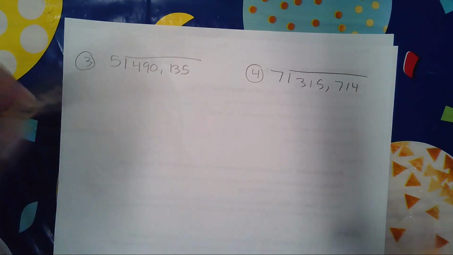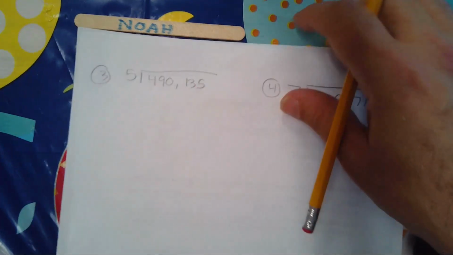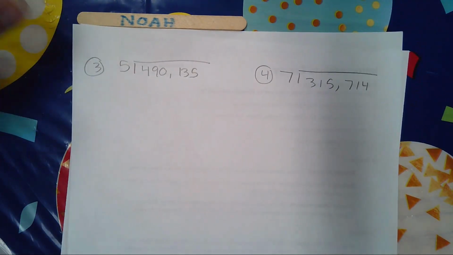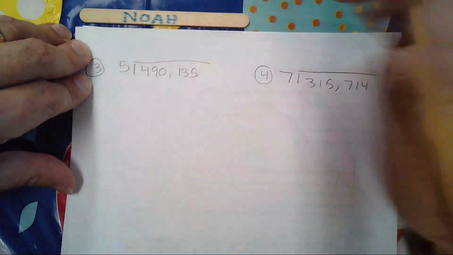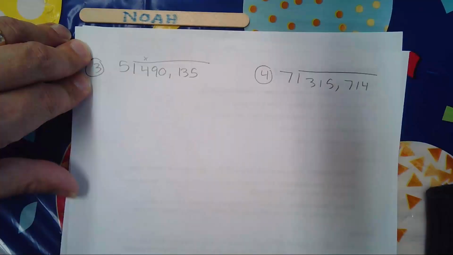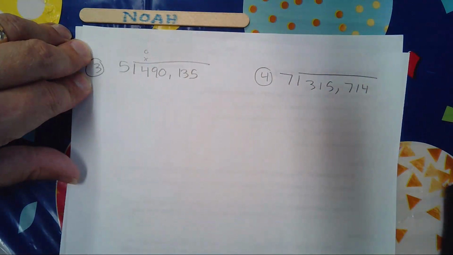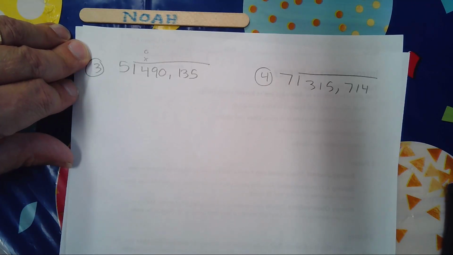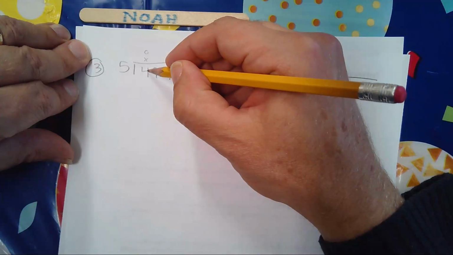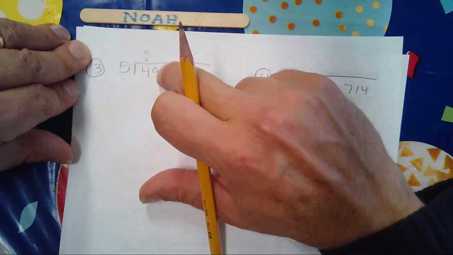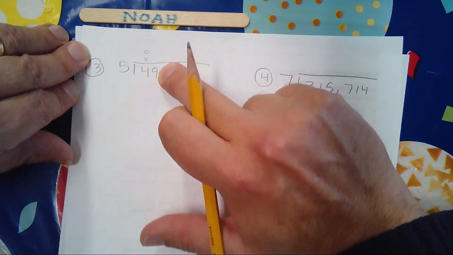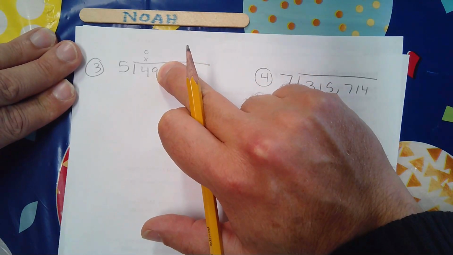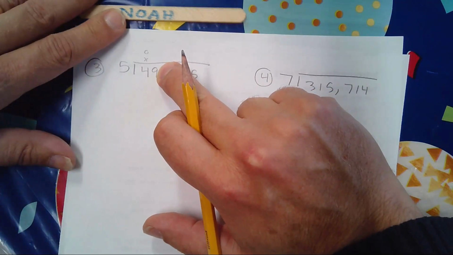Number 3, Noah, what do you think? So 5 doesn't go into 4, so you put a 0. And then 5 goes into 9 one time. Well, we still never got it into 4, though. So the question would be, how many times would it go into 49? 9 times, right.